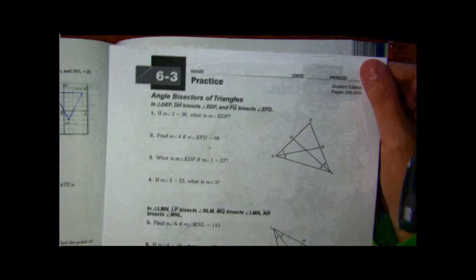Okay, these you'll do for homework. 7, 8 through 10. And then we'll flip over to the back. And we have angle bisectors.